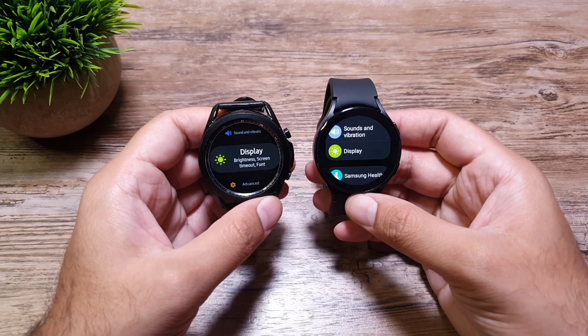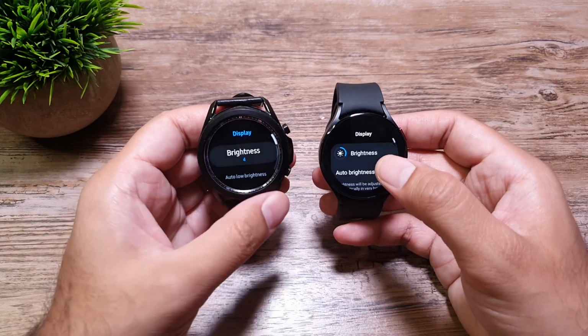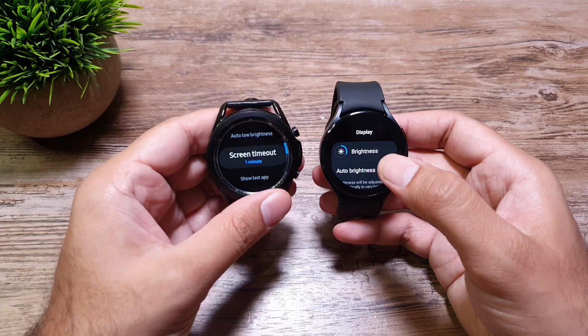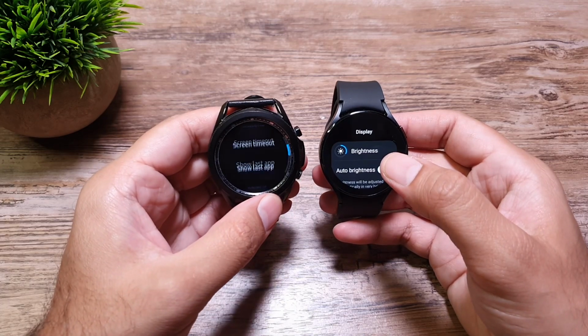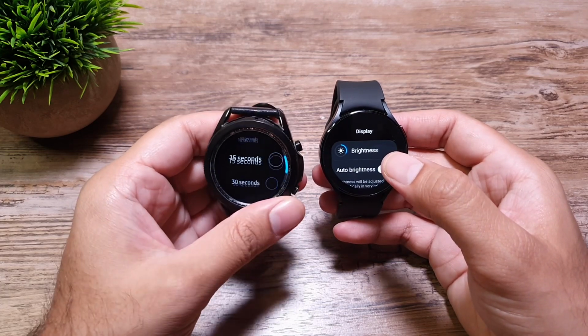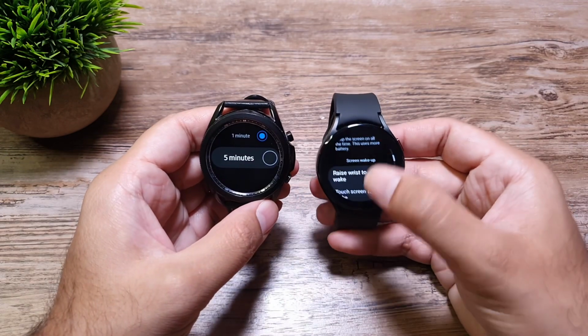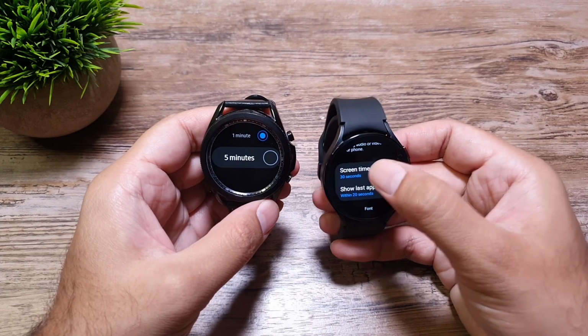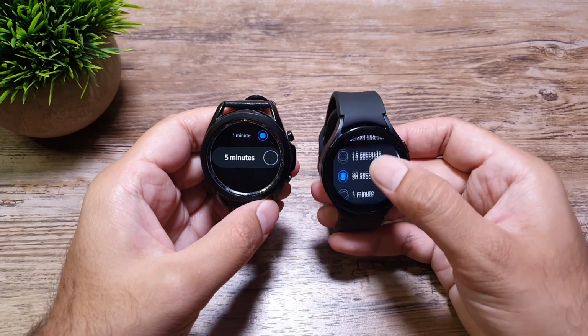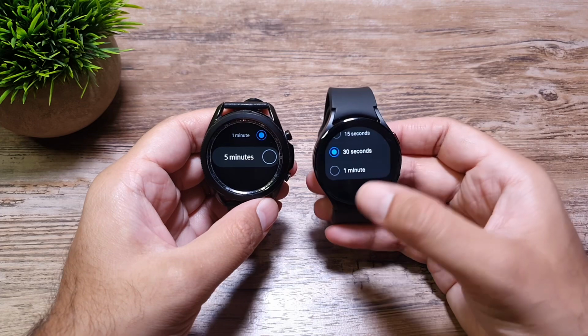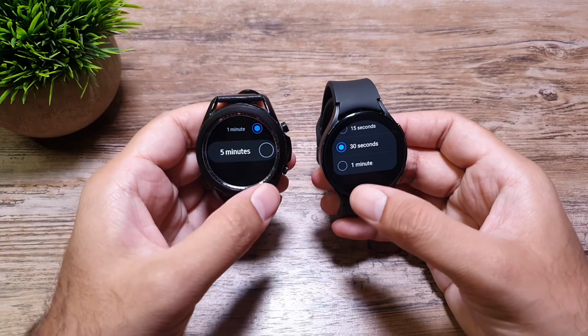Alright, now moving along, when we go in display settings on both of these watches, there is another difference here. On Galaxy Watch 3, you could set screen timeout all the way from 10 seconds to 5 minutes. But on Galaxy Watch 4, if you go in screen timeout, we have 15 seconds, 30 seconds, and 1 minute only. So this 5-minute option is now gone.